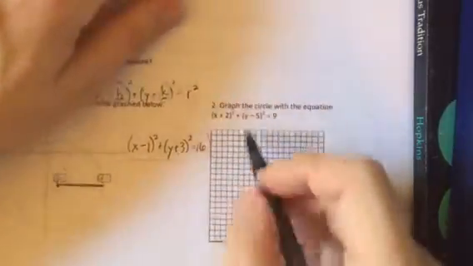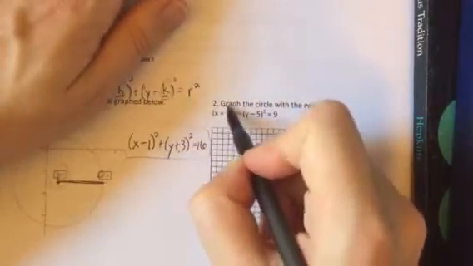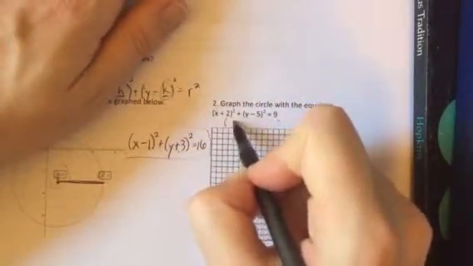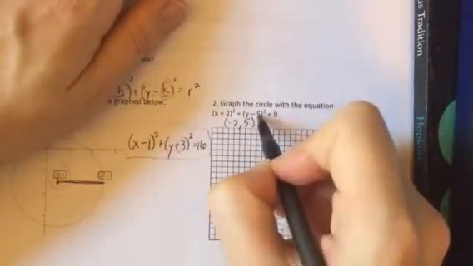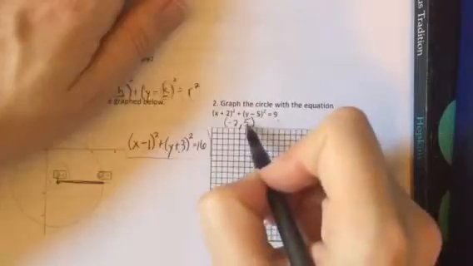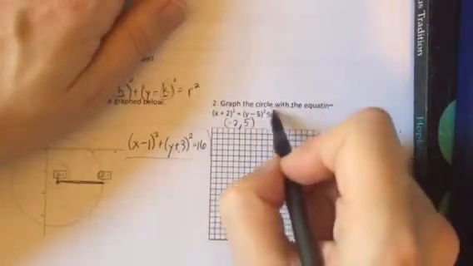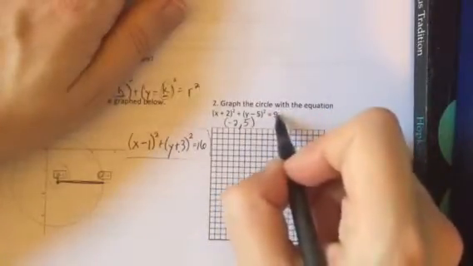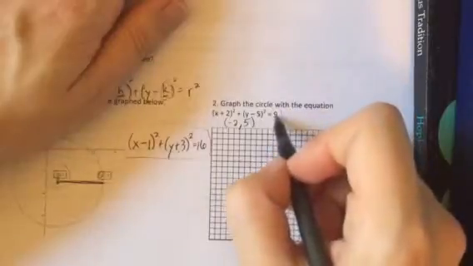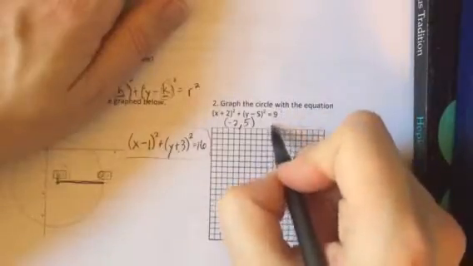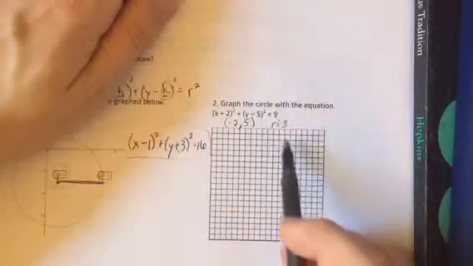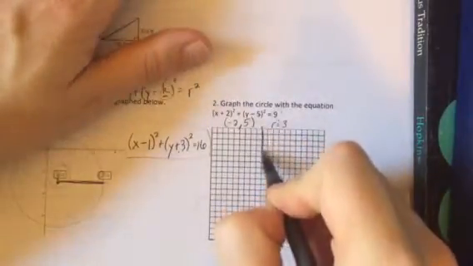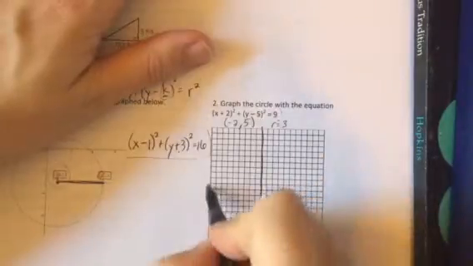Number 2, we know that the x value of the center has to be the opposite of this. The y value of the center has to be the opposite of this. So the center is going to be at -2, 5. And the radius, if this is the radius squared, then the radius has to be the square root of that. So the square root of 9 is 3. So we're just going backwards here with the information. And now we can make a graph.